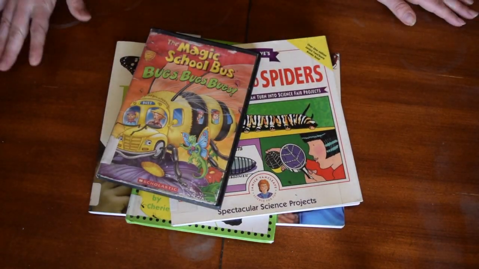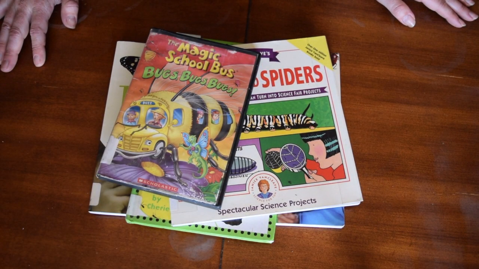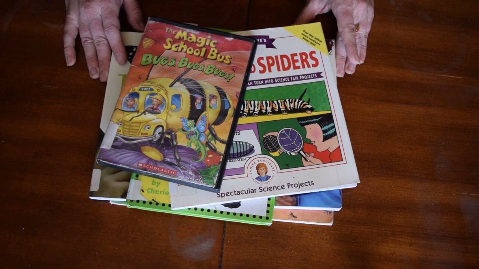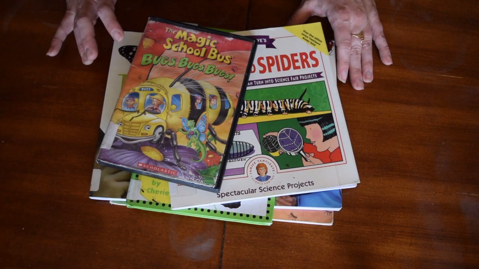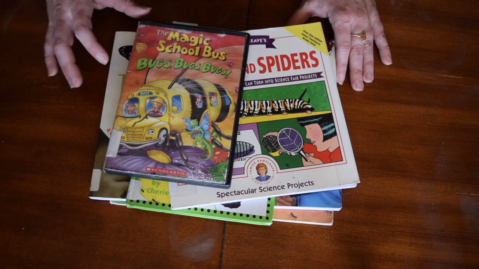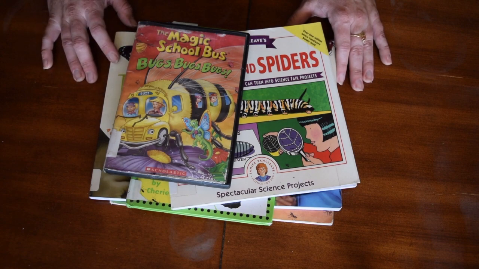I didn't think I was going to enjoy learning about insects at all, neither did my 5th grader, but I have to say this has probably been one of my favorite units of our entire year. We've really enjoyed planning this one and doing all the experiments and all the reading that we've done with this unit. I've been really happy with it.